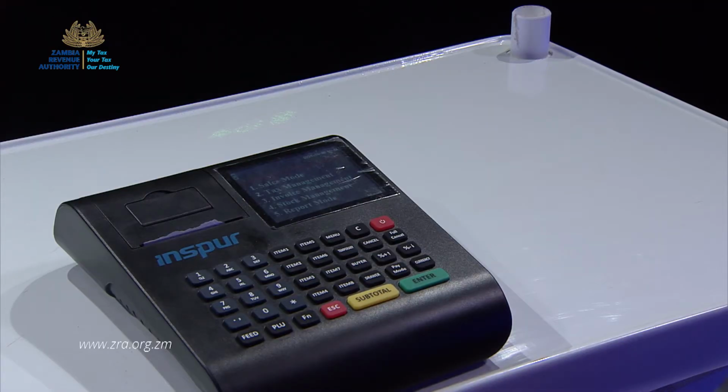We're looking into the new invoicing machine that ZRA has introduced. That's called the EFD, meaning the electronic fiscal device. And today in particular, we'll be looking at the FCR, which stands for Fiscal Cash Register. So one would wonder, what is an EFD or what is an FCR?